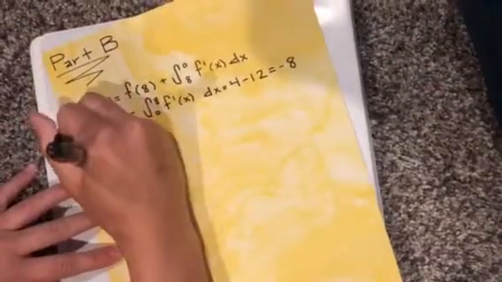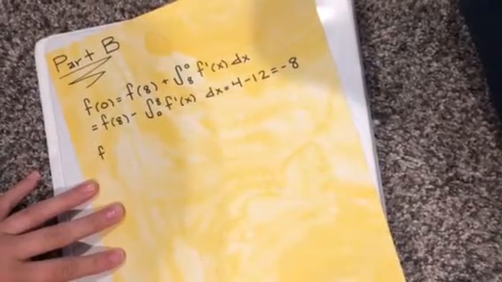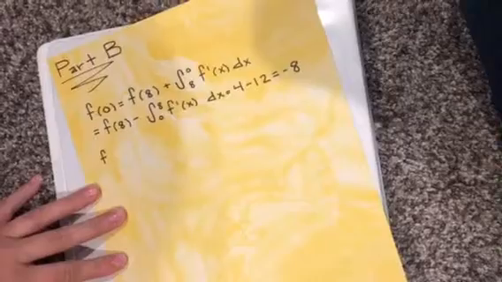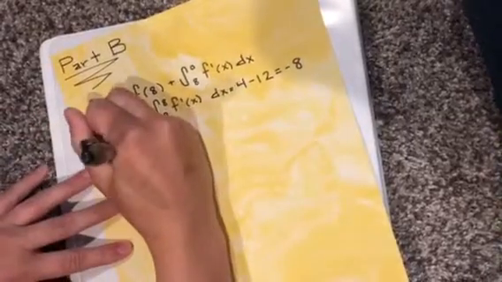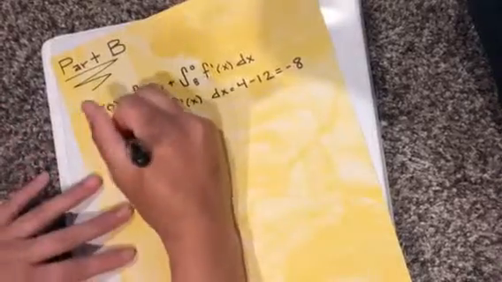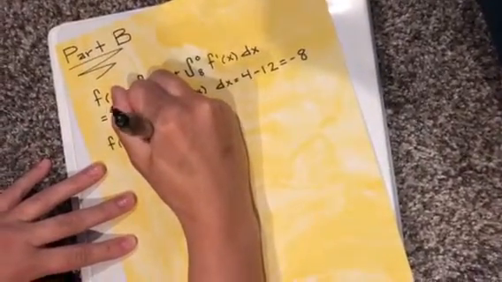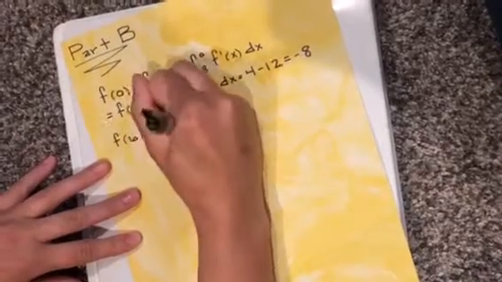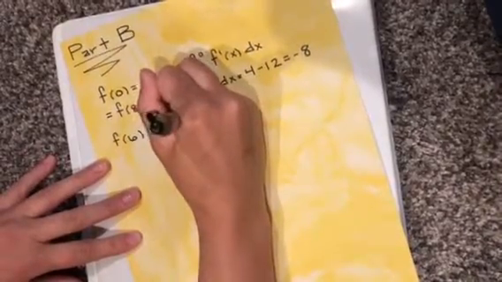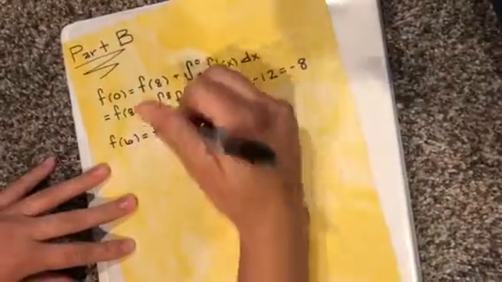For this equation, you have to move the 0 down to the bottom of the integral and add a subtraction sign in front of the integral. You will also take this equal to 4 minus 12, and this equals negative 8, due to the fact that 4 is given and 12 is part of the areas given.